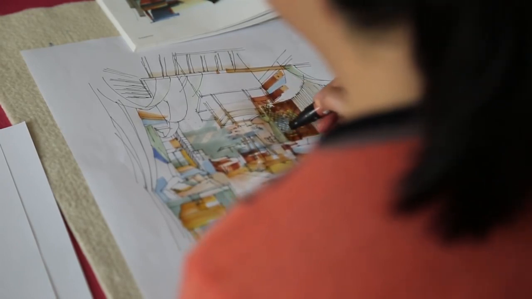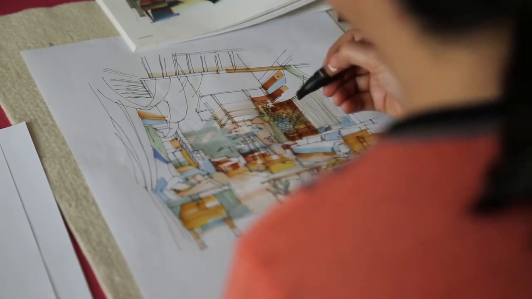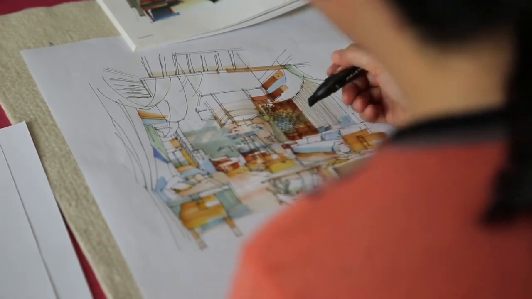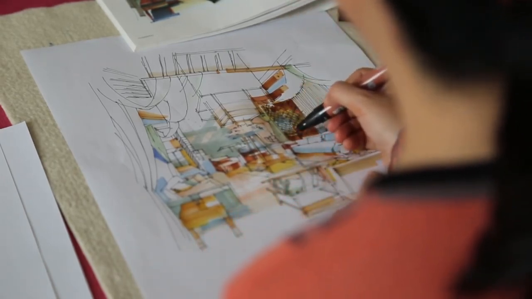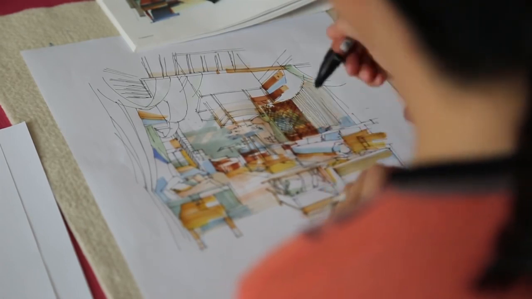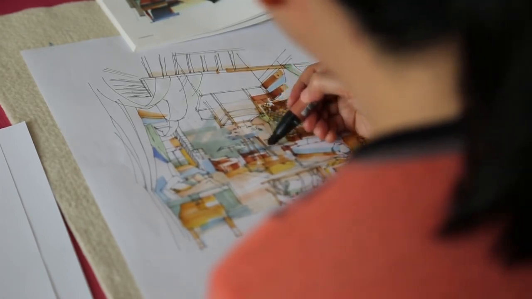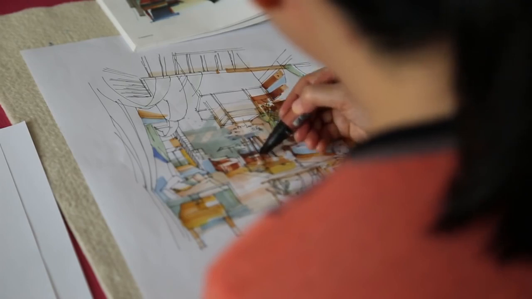If the color is a little bit darker than what I wanted, I normally draw a thicker stroke and then start to just dot it in a little bit instead of using very solid color, which might be darker than I wanted.